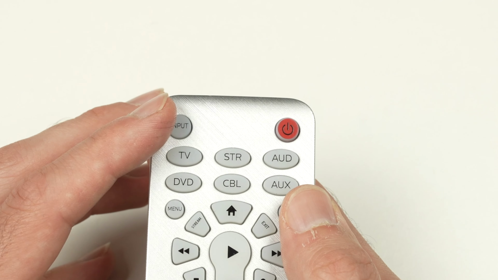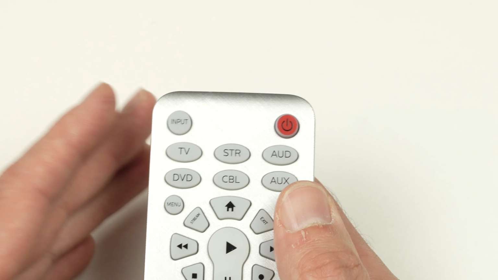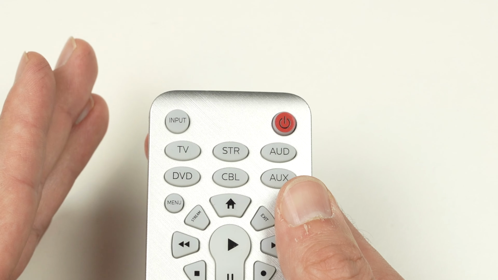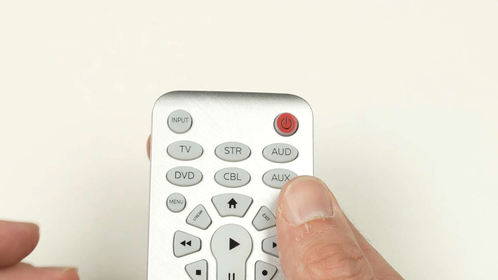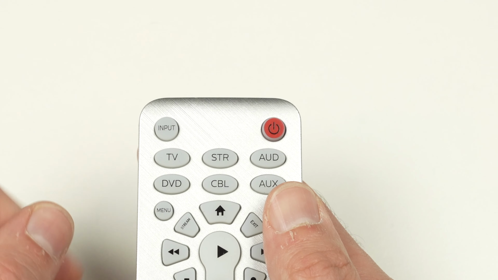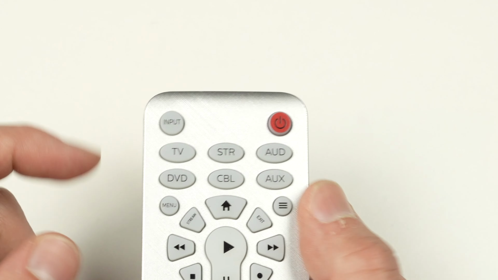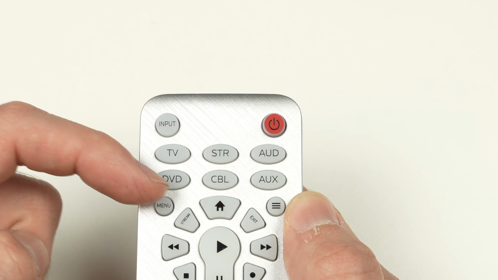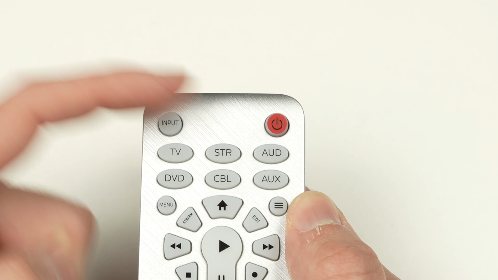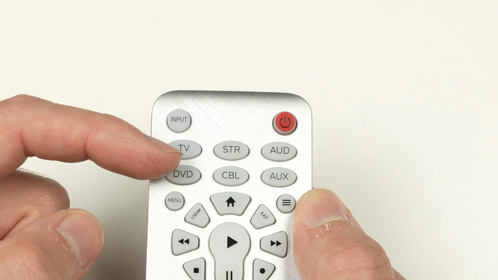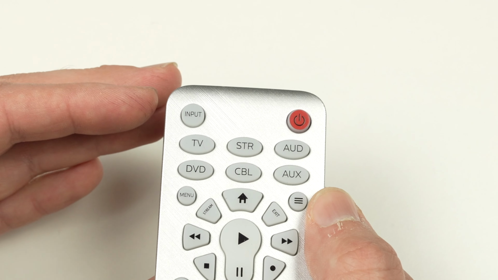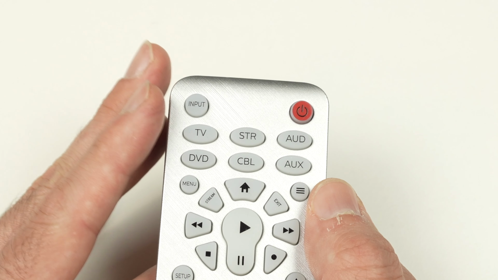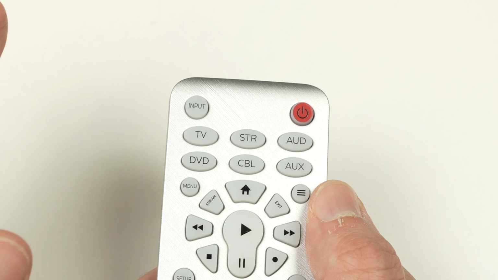The input button will help you select on your TV between HDMI 1, HDMI 2, HDMI 3 and other inputs that you have connected in the back, this button over here. Then we have TV, STR, AUD, DVD, CBL and AUX. These are the different devices that your remote control is able to control. This particular model is able to have 6 different devices at the same time.